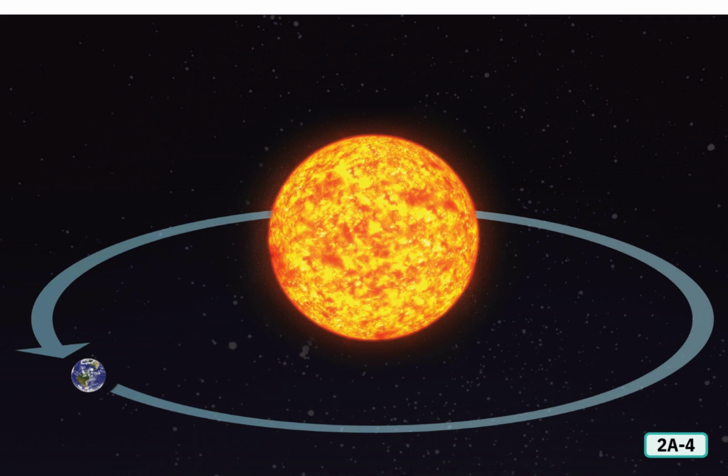But how and why does Earth orbit the sun? The answer to this question involves one of the most important lessons you can learn in the study of astronomy. In space, there are large objects like the sun, and there are smaller objects like the Earth and Moon. All objects in space actually pull on all other objects, but larger objects pull harder than smaller objects. The force that causes objects to pull on each other is called gravity.